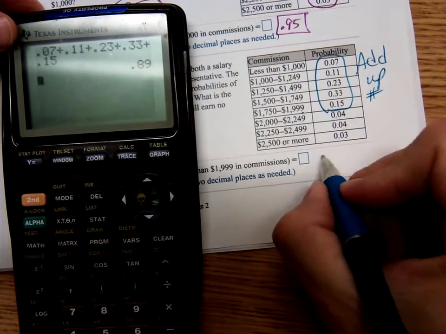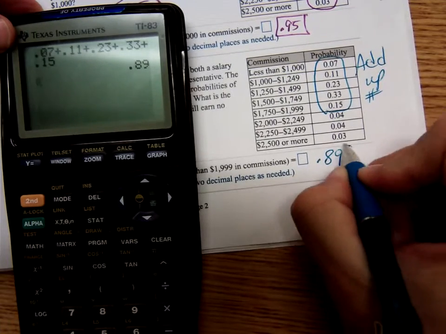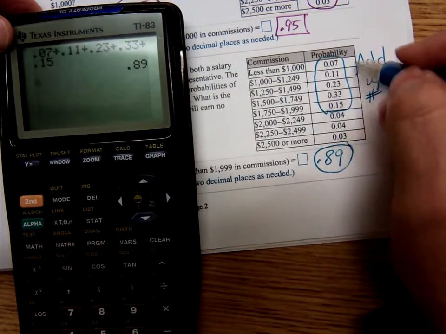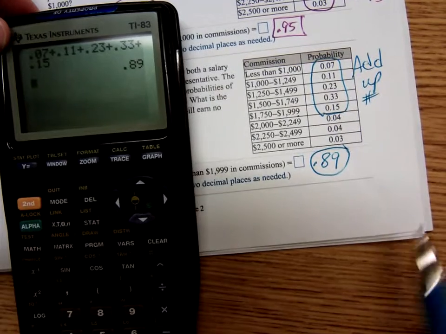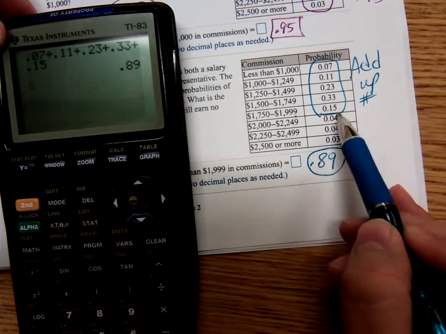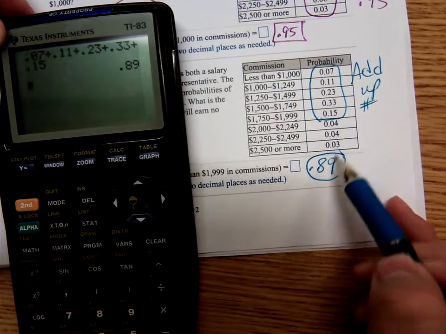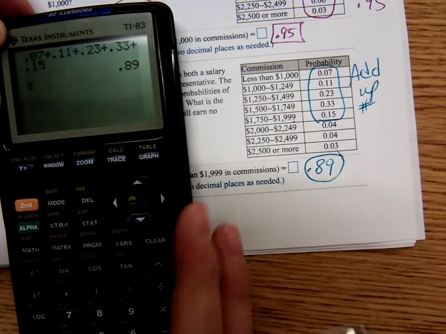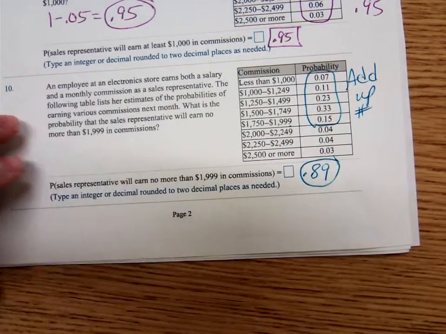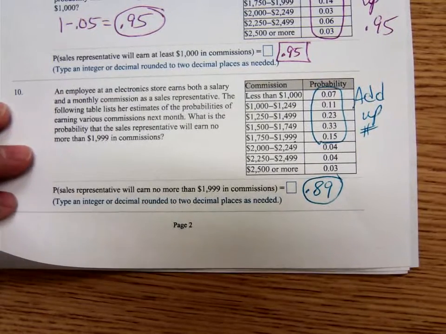Can y'all see that? All I've done is added up these numbers here to get 0.89. If we add up the other three, that would give you 0.11. Should add up to give you a 1, and it does. 89% plus 11% is 100%.